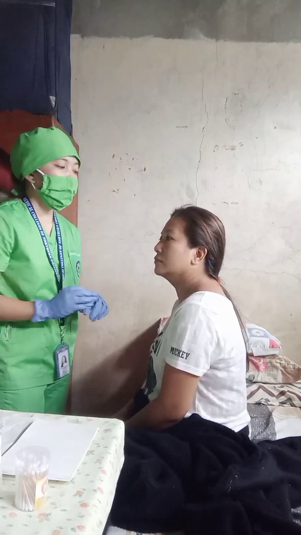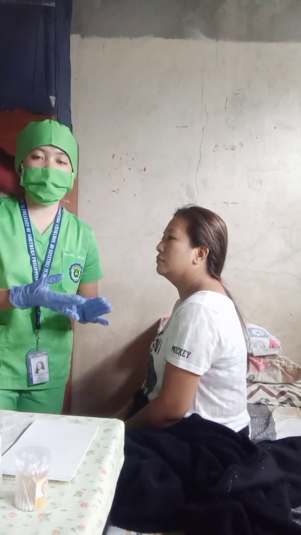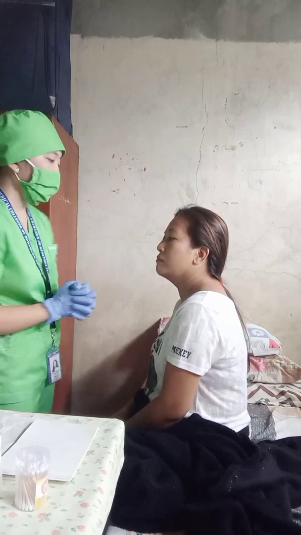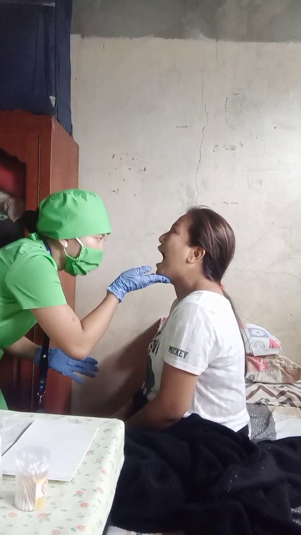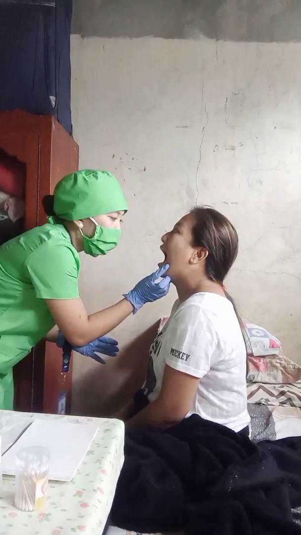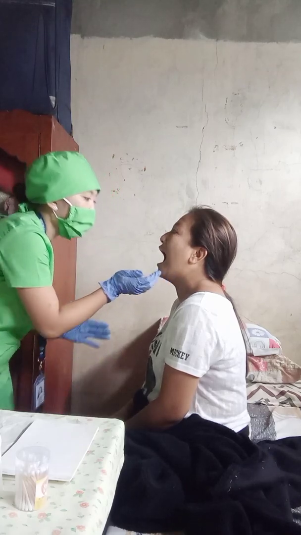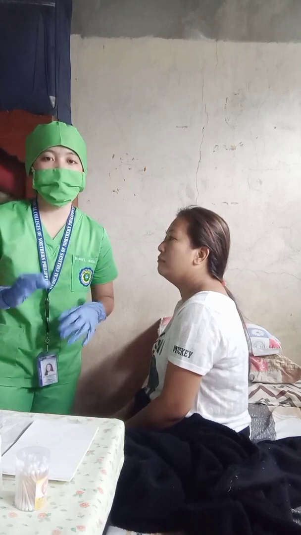It's pinkish. And now let's proceed to her teeth. So you should note for the number as well as for the color. Check if there are dental caries or fillings. And you should also check for the odor. So ma'am, can you please say A? A. Okay, so there is no dental caries or fillings and the odor and color is good.